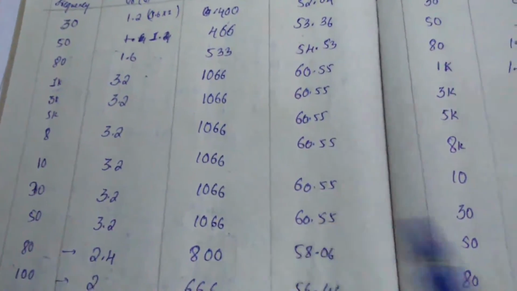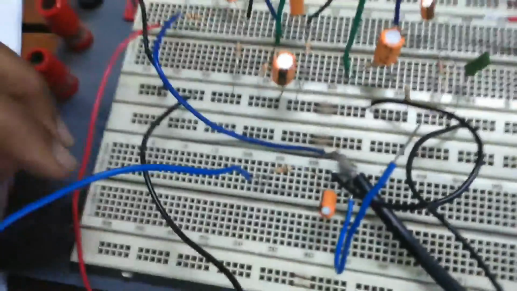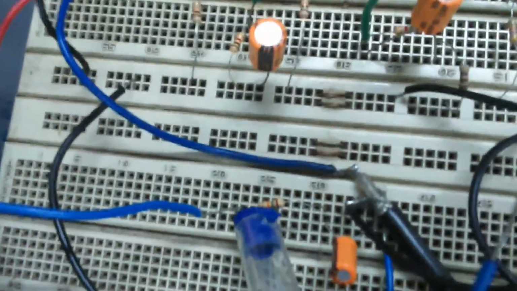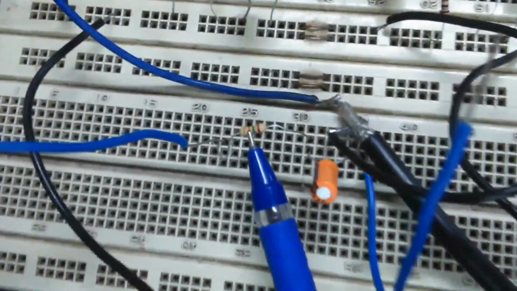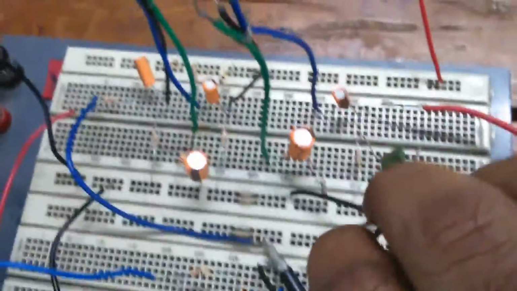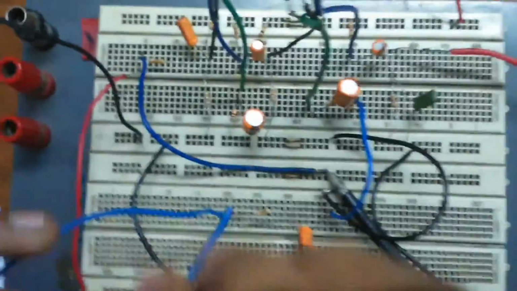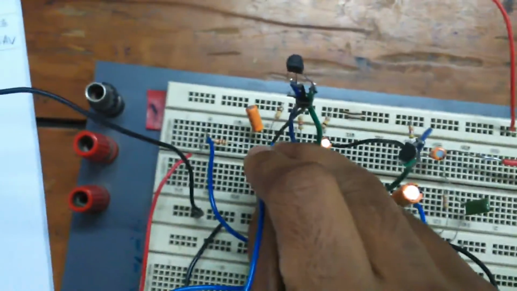Now look at my circuit diagram on breadboard. So now I am going to connect the feedback. These are my two feedback elements. One is a capacitor, the other one is a resistor. This element is your feedback resistor, which is 15 kilo ohm, connected from the output of your bypass capacitor to the input of my coupling capacitor with connecting wires.